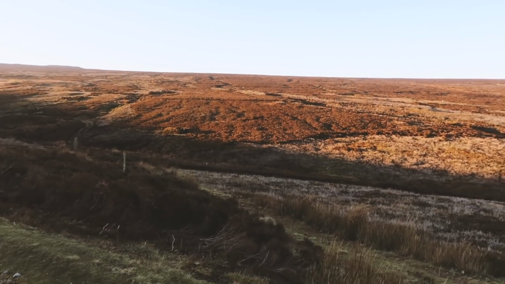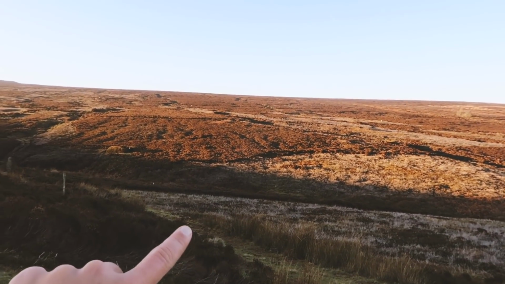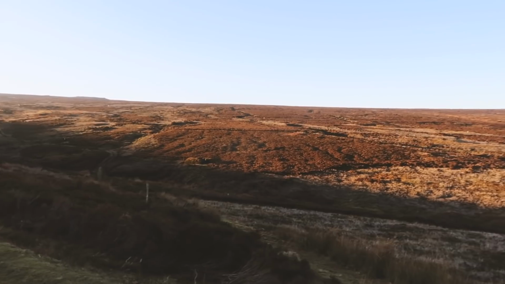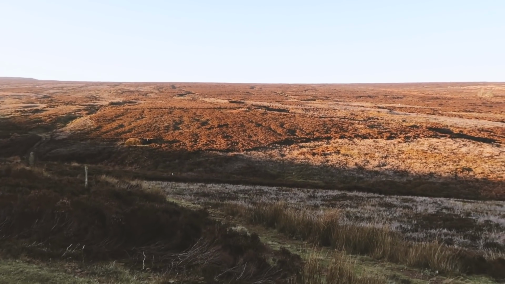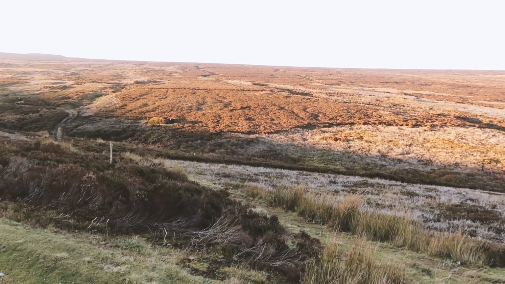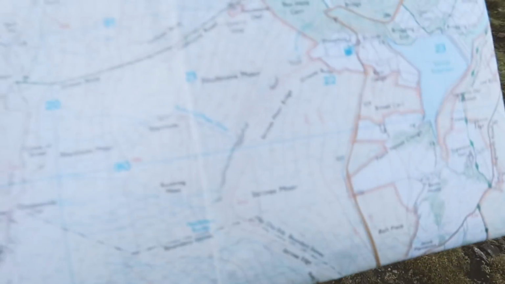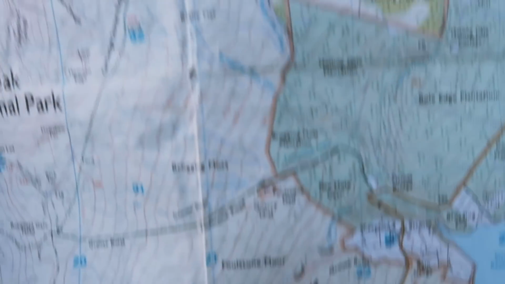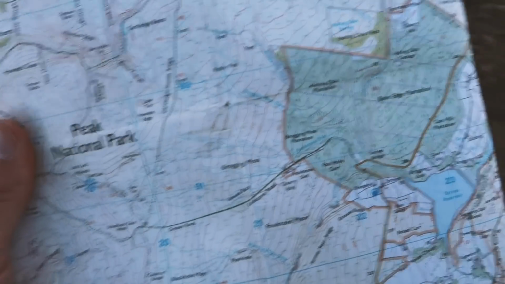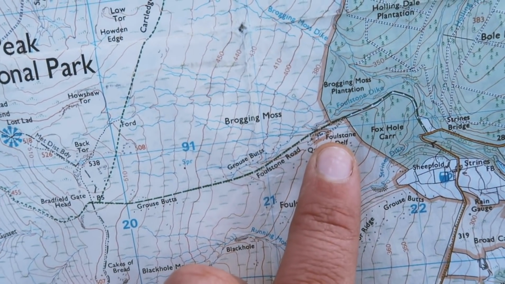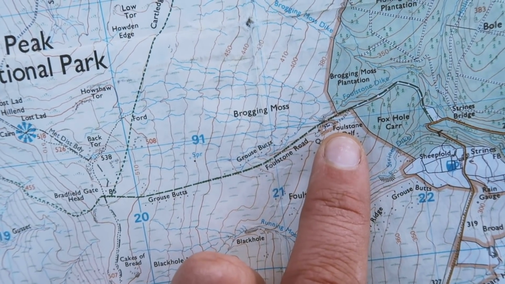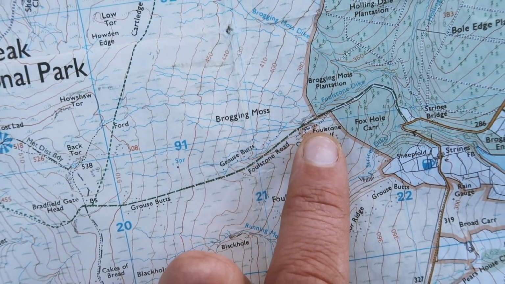So I've just seen this path on the right here. And I thought I would just check my map, double check I'm not supposed to go that way, or that's not a shortcut to Back Tor. So I'm gonna actually just crouch on the grass. So I think I've just gone past, I think it was called Fjallraven Cottage, which is here.